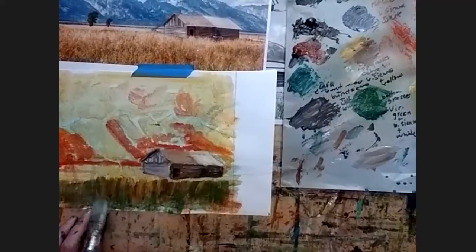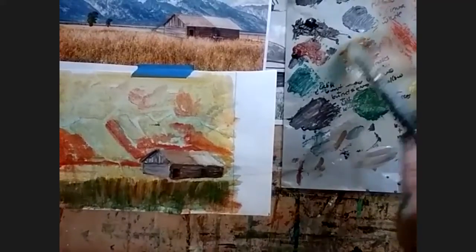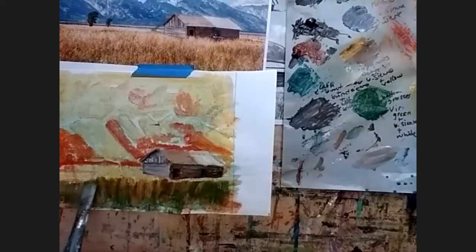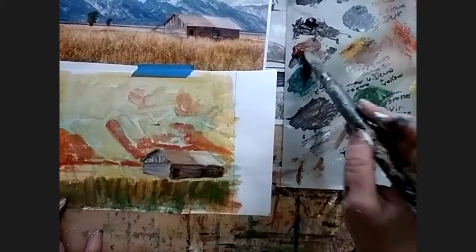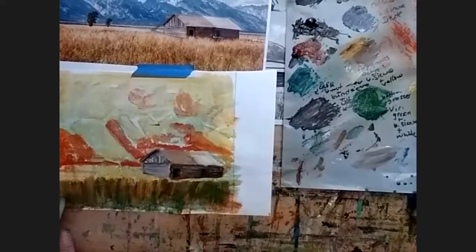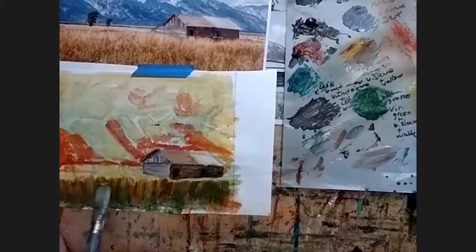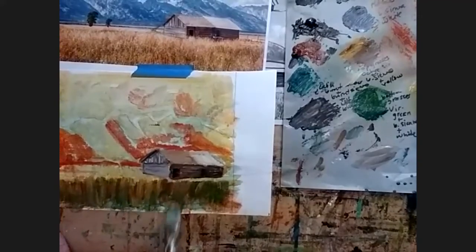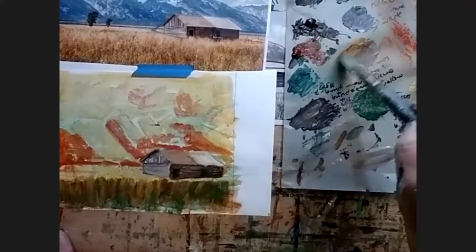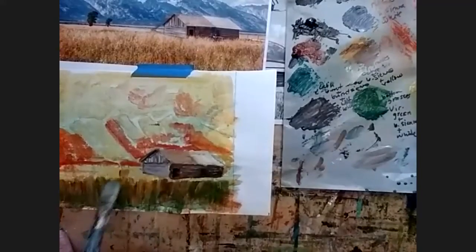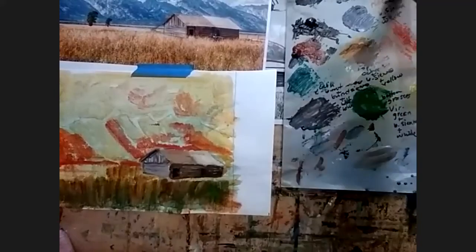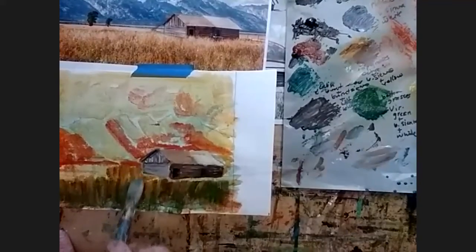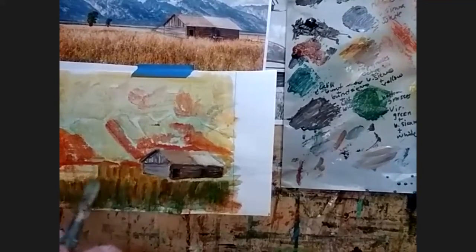Notice I'm holding my brush very lightly. It's still pretty dry. It's still pretty dark, but it's starting to get some of that color in. Dragging over. And if I wanted to, I could bring some of that also up into here. So it's a dragging motion.